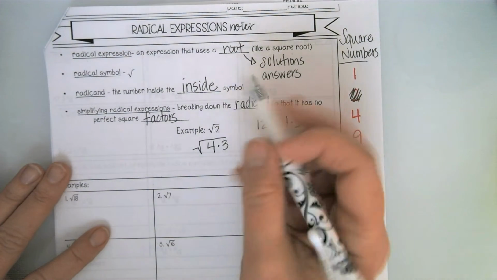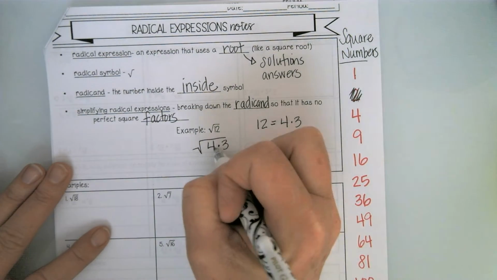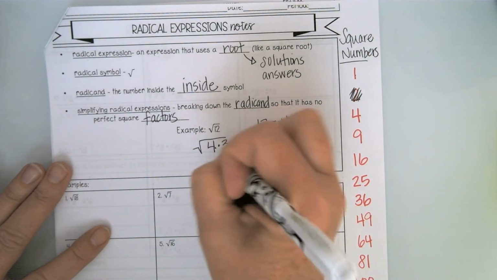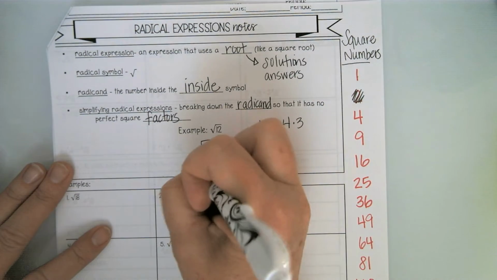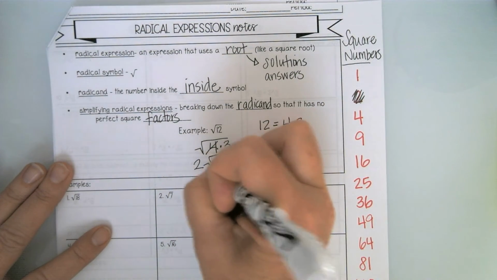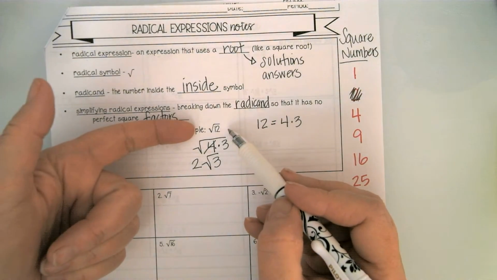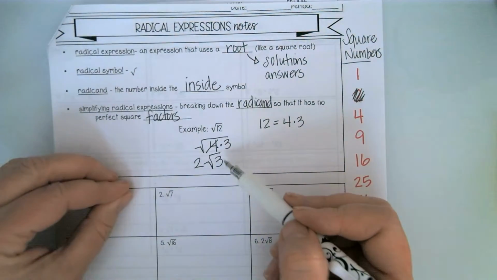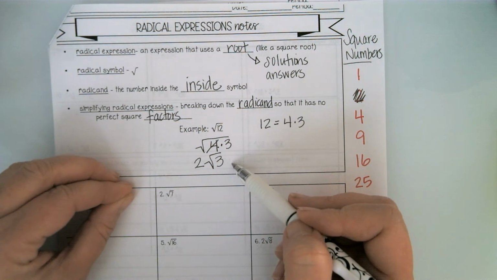I also know that the square root of 4 is 2. So instead of leaving the 4 on the inside, I turn it into a 2 on the outside. That is one way. When you see the perfect square in the number, you literally can pull out the square root of that number and then rewrite it.